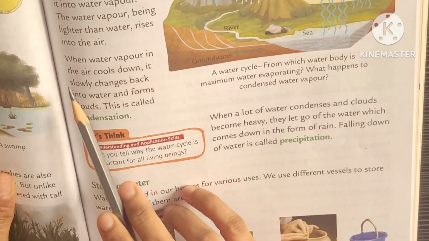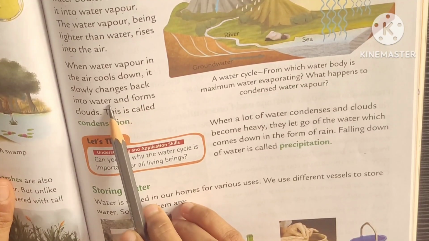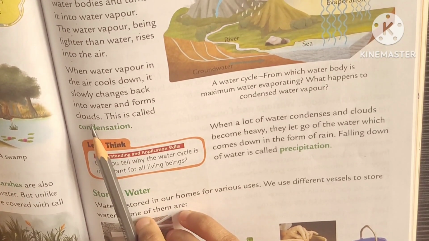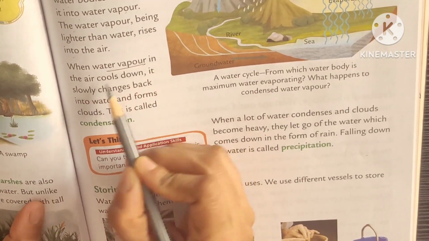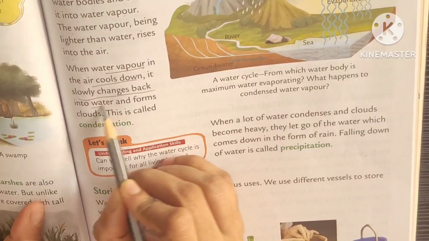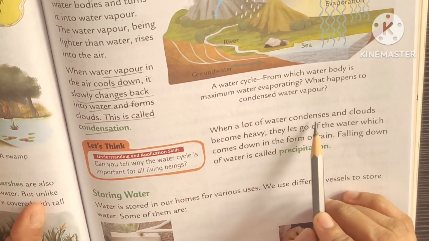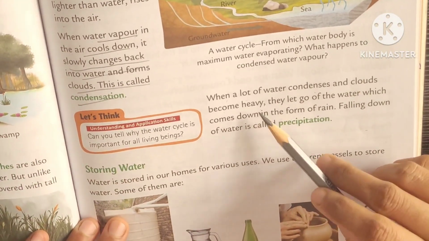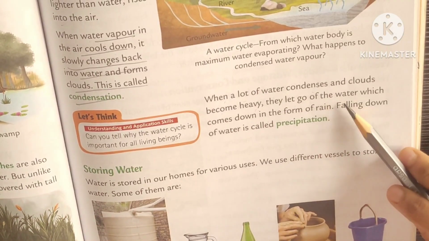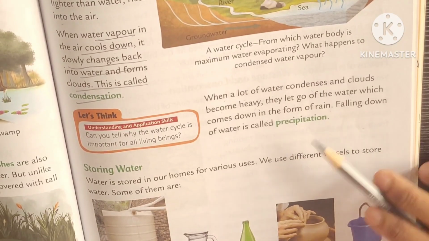When water vapor in the air cools down, it slowly changes back into water and forms clouds. This is called condensation. When a lot of water condenses and clouds become heavy, they let go of the water which comes down in the form of rain. Falling down of water is called precipitation.